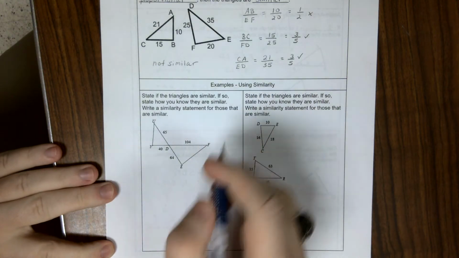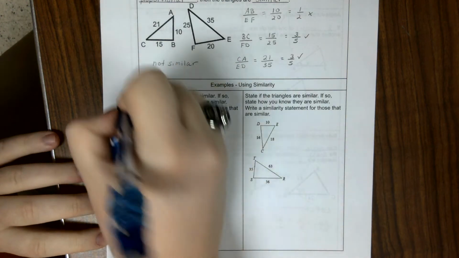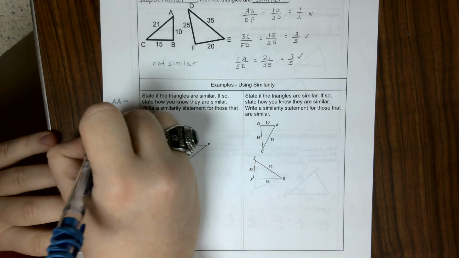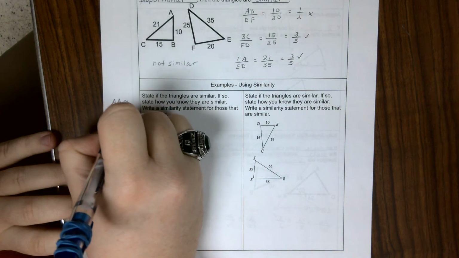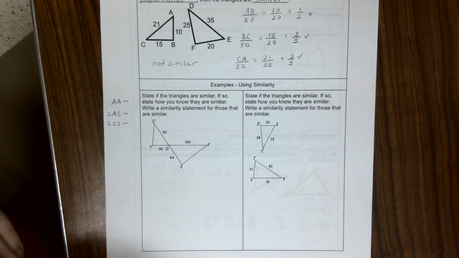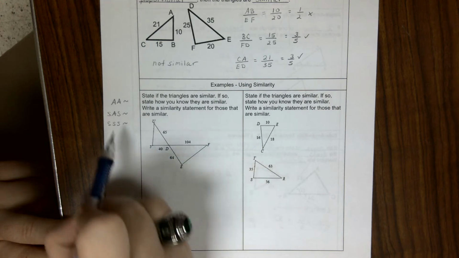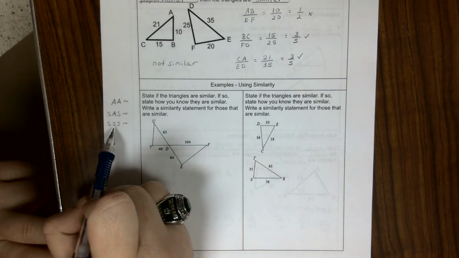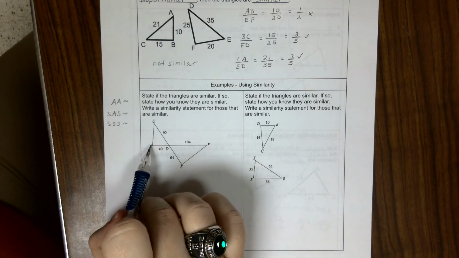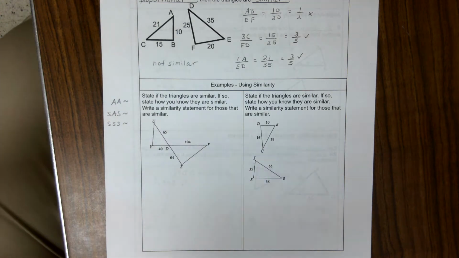So first, I try and see if I can build an acronym. So remember, our acronyms are AA, SAS, or SSS. Okay, so I see two pairs of sides already. So I know it's going to be either this one or this one that I need to use. And so I'm thinking, do I know anything about that other pair of sides? Can I use some sort of mathematical trick to get there?